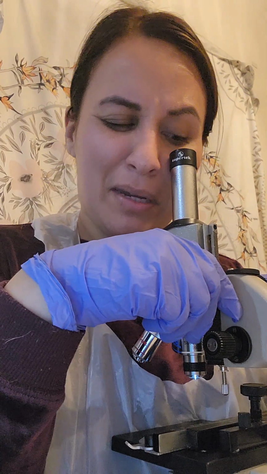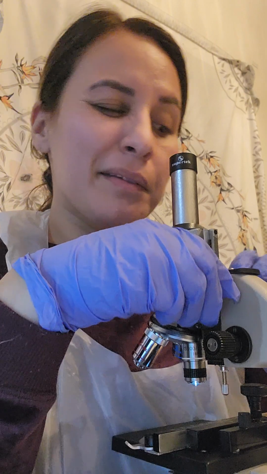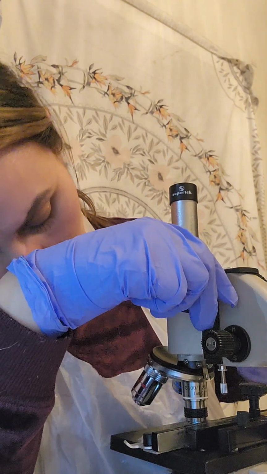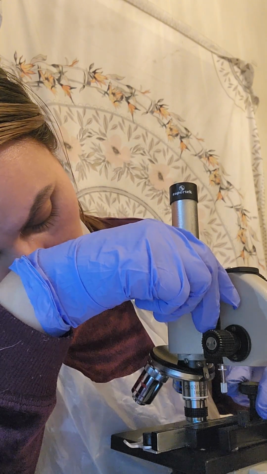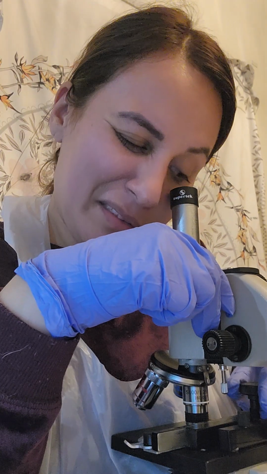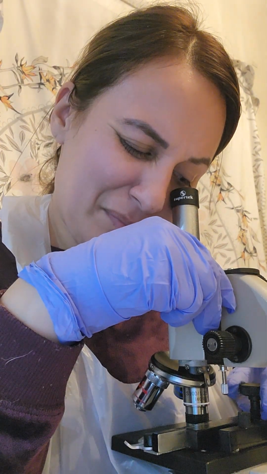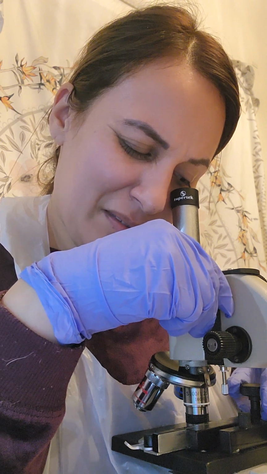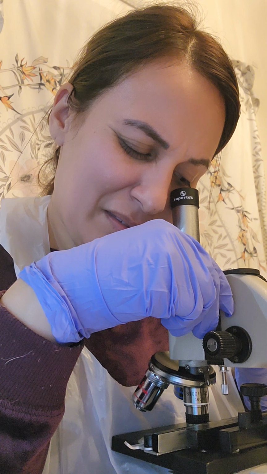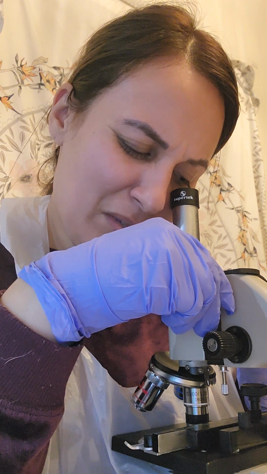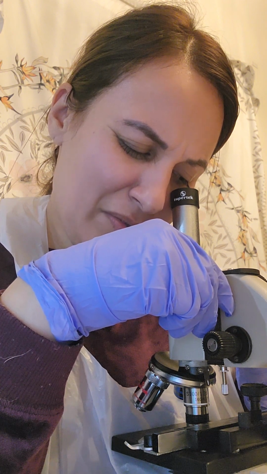Okay, so let me go ahead and take a look. I know that I have to pretty much get the lens into the oil to view what I need. Again, I'm not sure if I'm supposed to be viewing different colors of specimen.